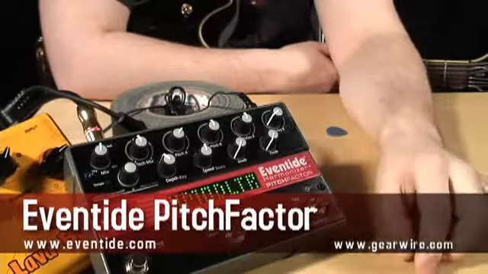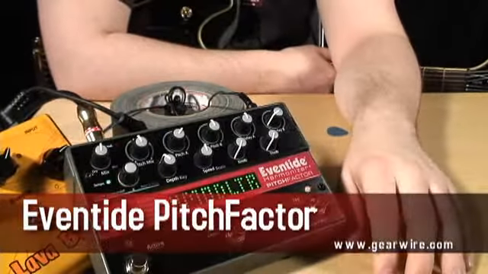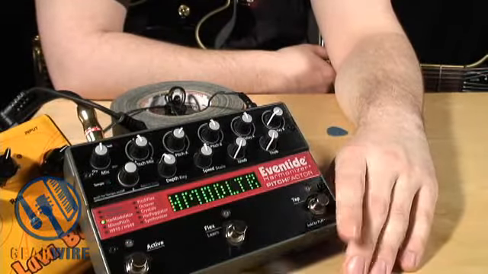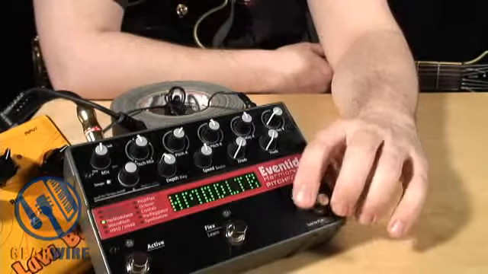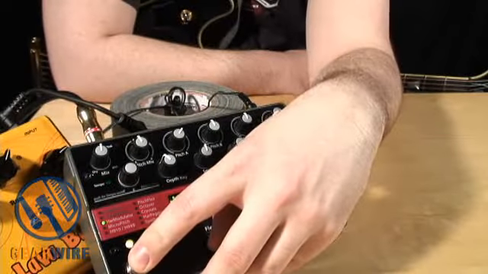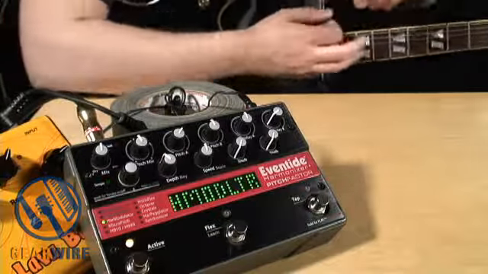This is our final video on the PitchFactor, video 3. In this video, we're going to see how you create presets and then access them in bank mode. Now, I'm on the harmodulator effect here. Remember before I found a harmodulator patch that I thought sounded really cool when it was distorted.